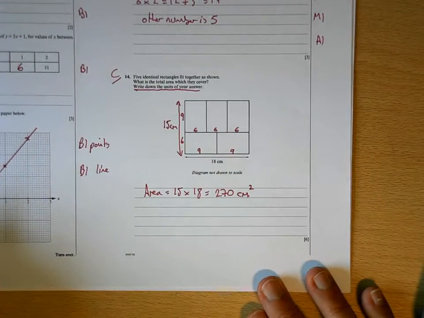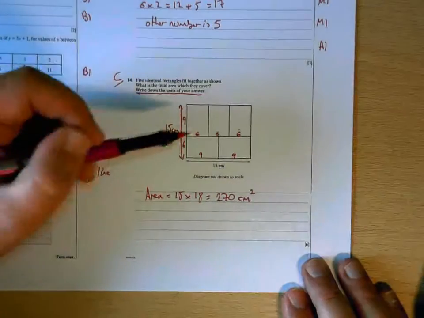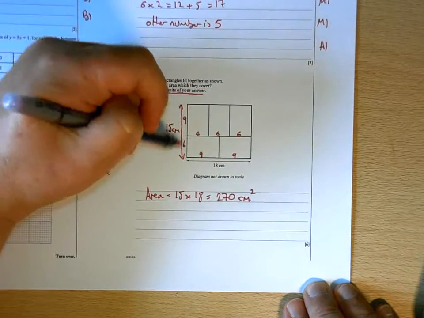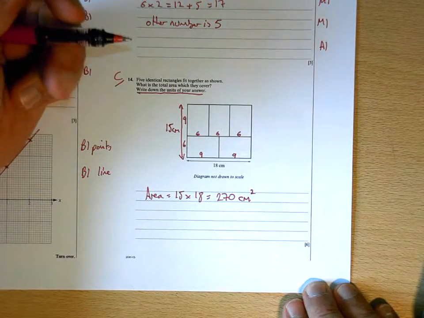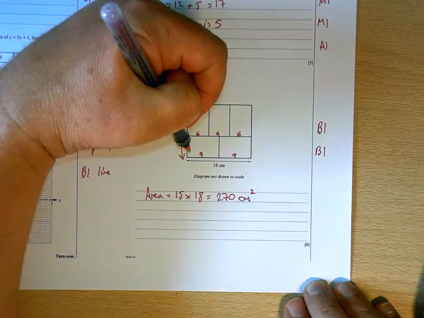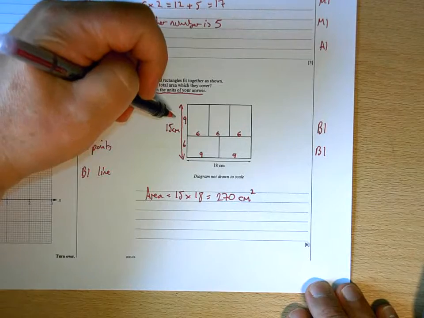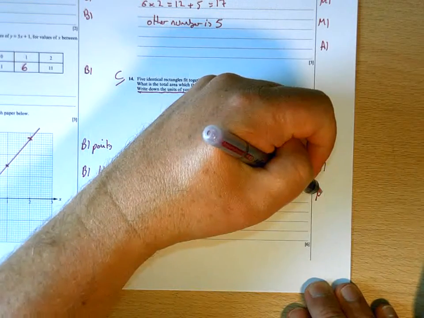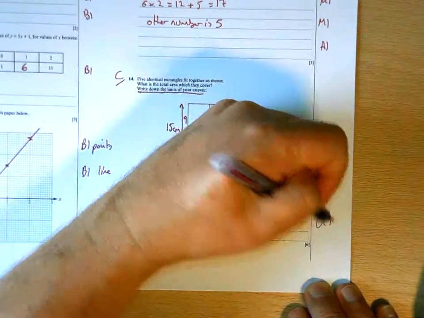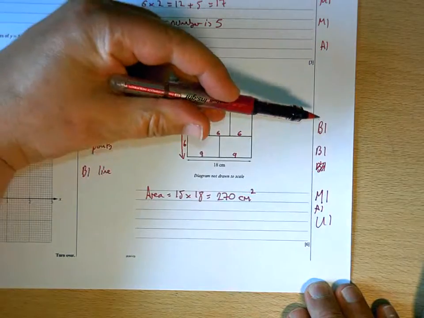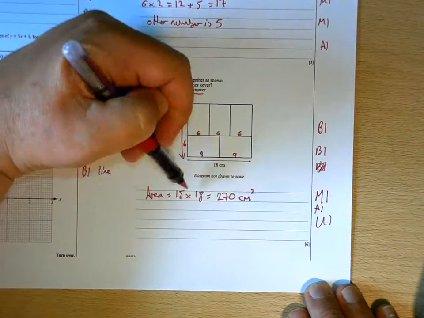So in order to get those 6 marks, you're going to get 1 mark for the units. You're going to get 1 mark for correctly working out the lengths and widths of the rectangles. So 1 mark for working out the 6, 1 mark for working out the 9. You're going to get 1 mark for then establishing the 15, 1 mark for the area, 1 mark for the 270, and 1 mark for the units.